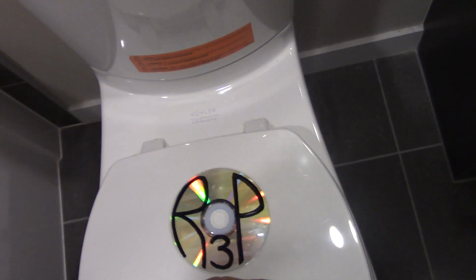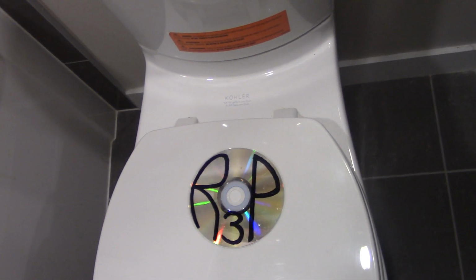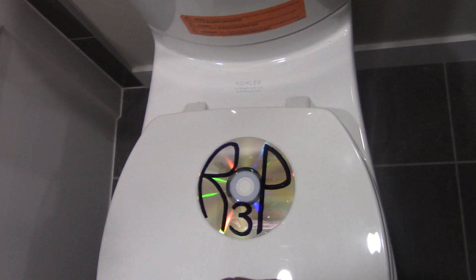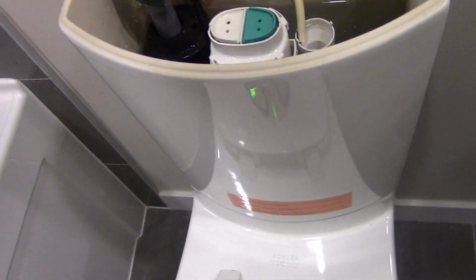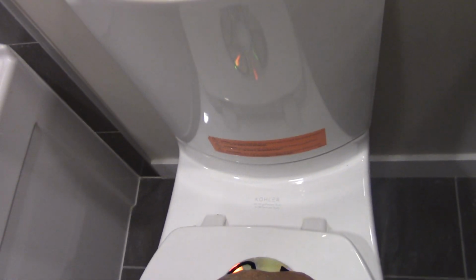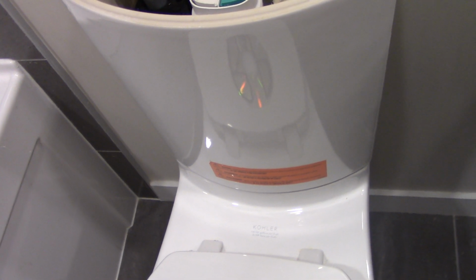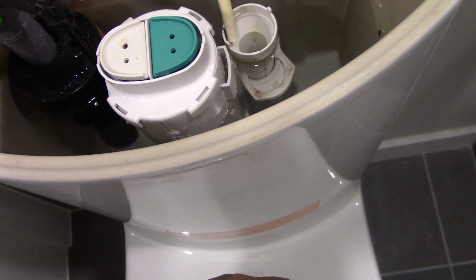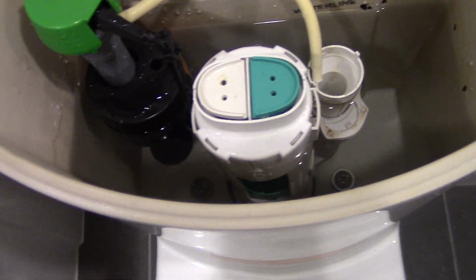And yet it continued to automatically have a slow leak, and then when the float got to a certain level, it automatically refilled itself. So obviously it had nothing to do with something getting in between the seal and the bottom of the toilet bowl. So I decided to find out what the problem was.